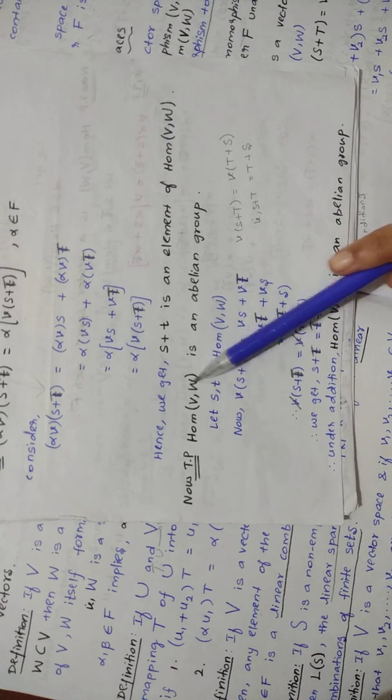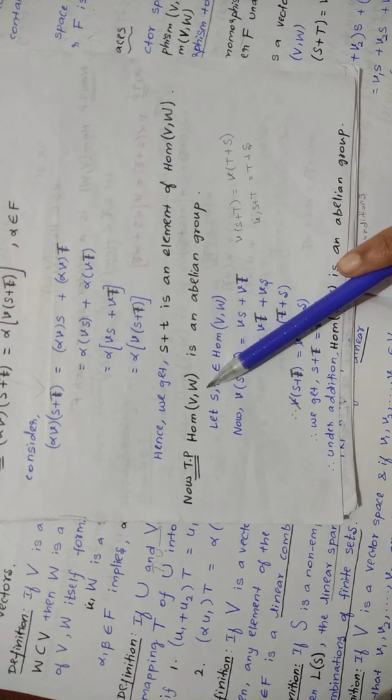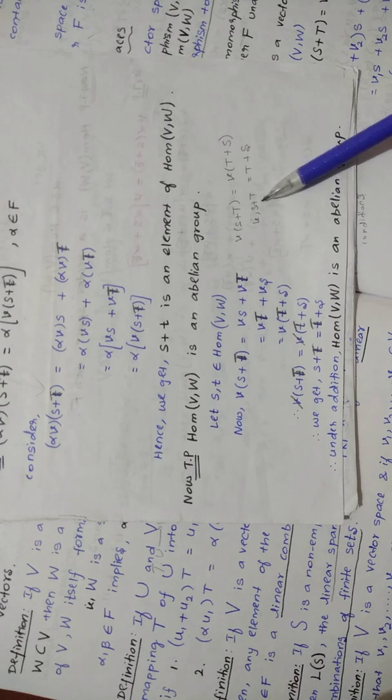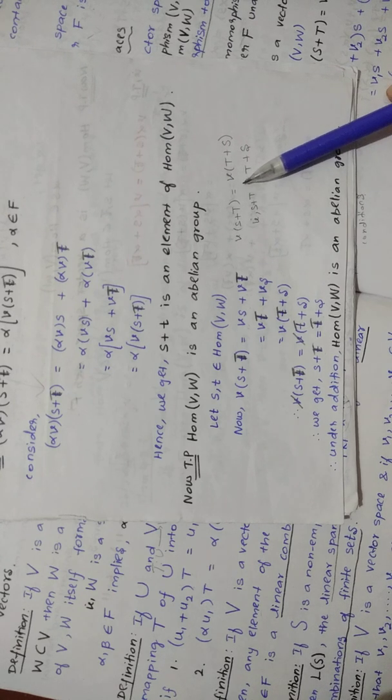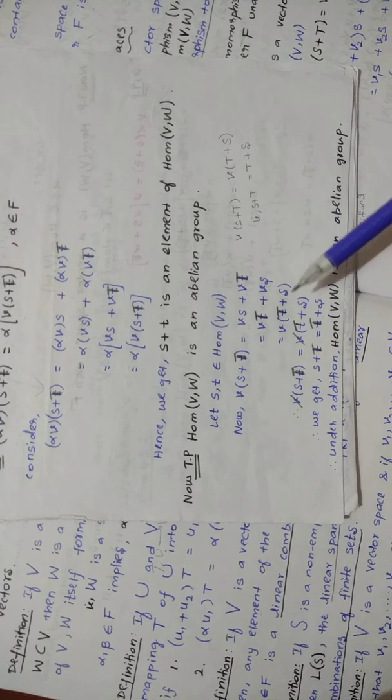To say this homomorphism of v comma w is an abelian group, we have to prove this condition. That is, we know that abelian group means it should satisfy the commutative property. Then that group is called what? Abelian group, right? That is, there are a lot of conditions like closure property, associative property, identity property, right? Inverse property. If all these conditions are satisfied, then you can say it is a group. With all these conditions, if that set also satisfies the commutative property, then you can say that group is an abelian group, right?